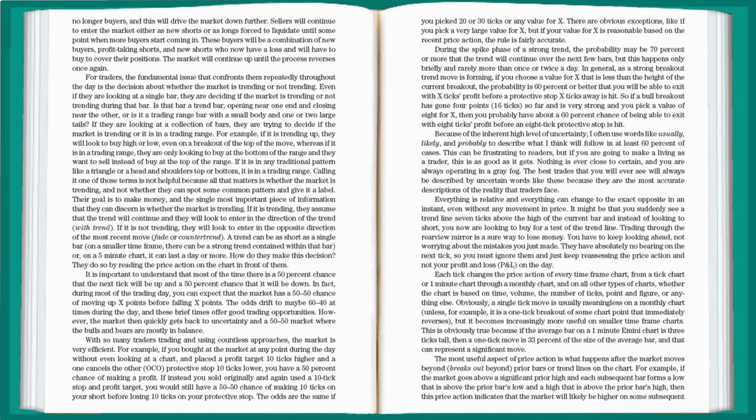Each tick changes the price action of every time frame chart, from a tick chart or 1-minute chart through a monthly chart, and on all other types of charts, whether the chart is based on time, volume, the number of ticks, point and figure, or anything else. Obviously, a single tick move is usually meaningless on a monthly chart, unless, for example, it is a one-tick breakout of some chart point that immediately reverses. But it becomes increasingly more useful on smaller timeframe charts.